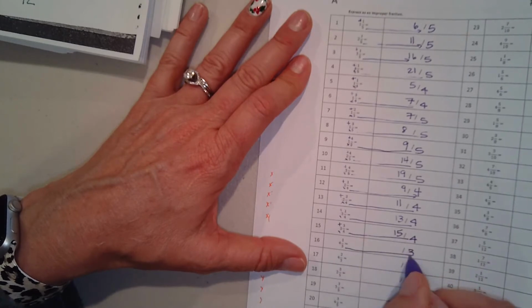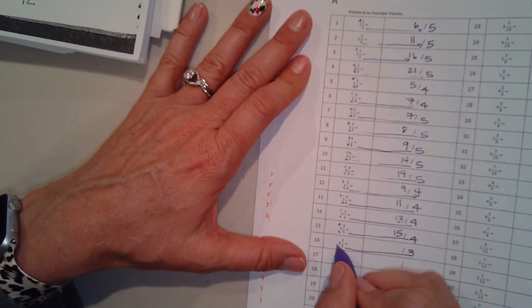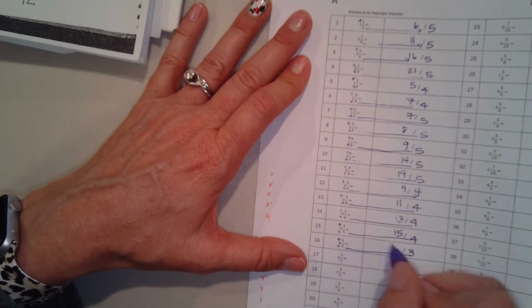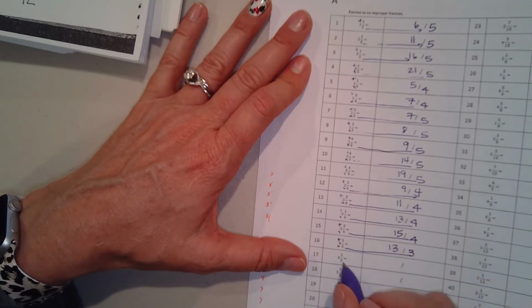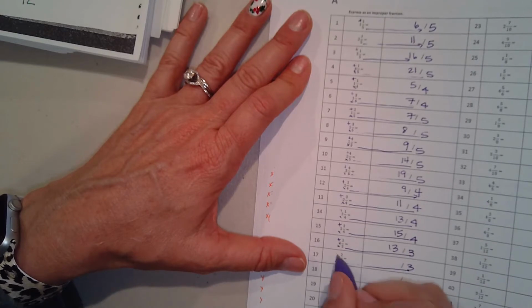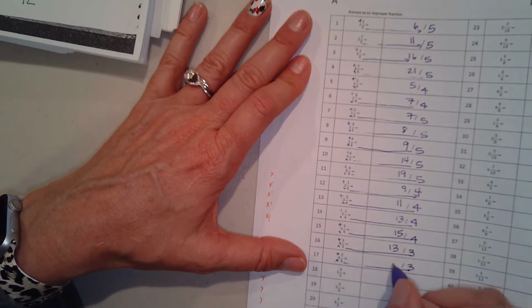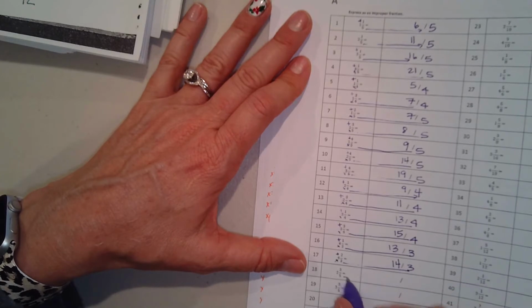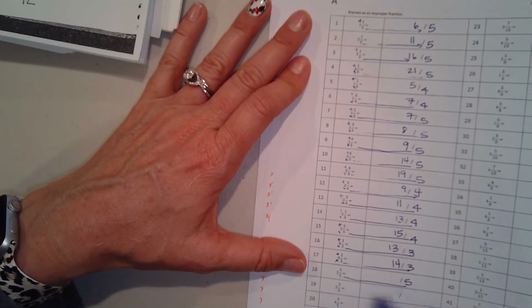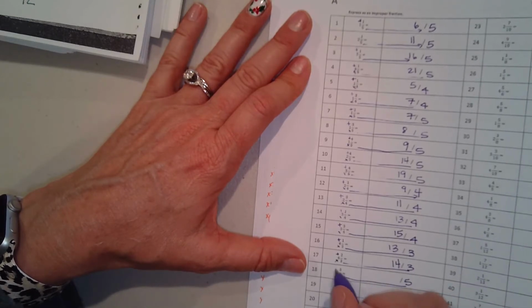Bring over your denominator. 3 times 4 is 12. 12 plus 1 is 13. Bring over your denominator. 3 times 4 is 12. Plus 2 is 14. Bring over your denominator. 5 times 2 is 10.